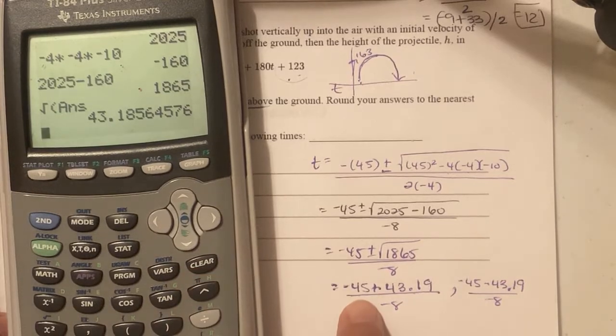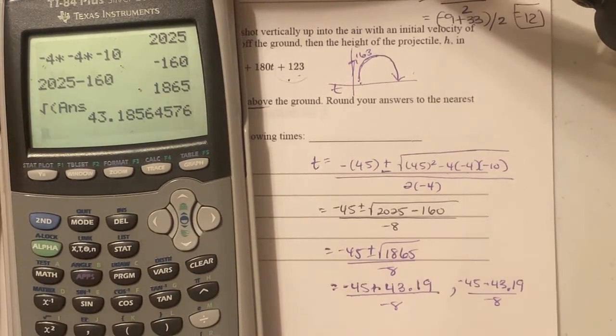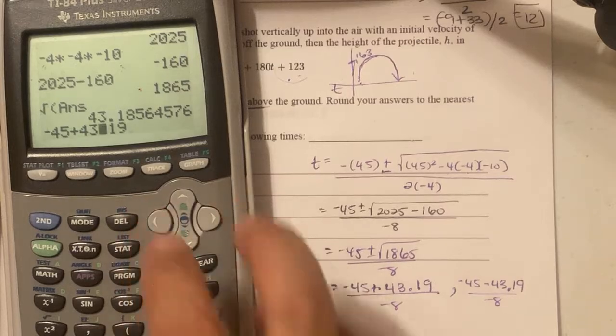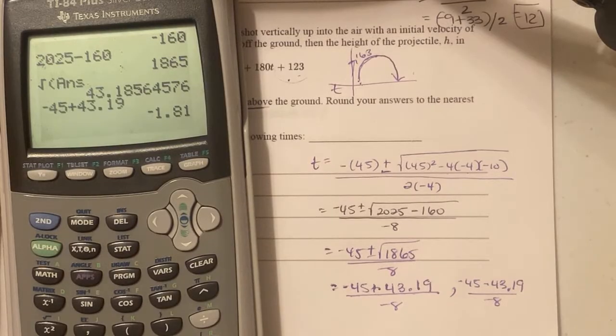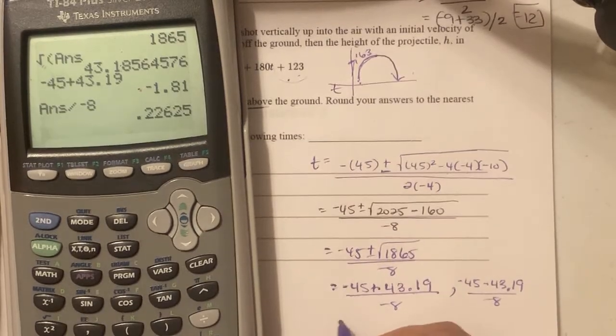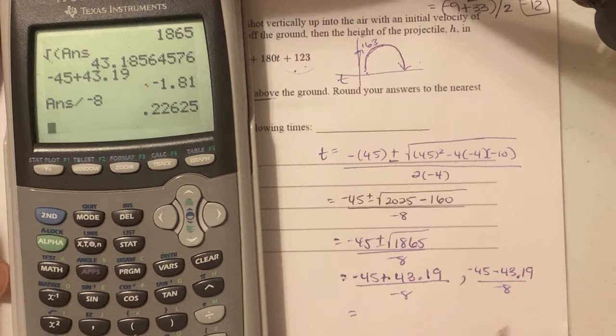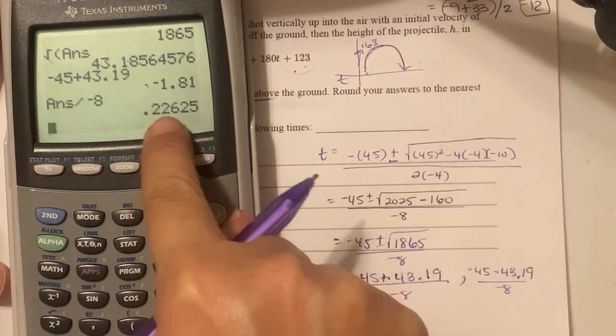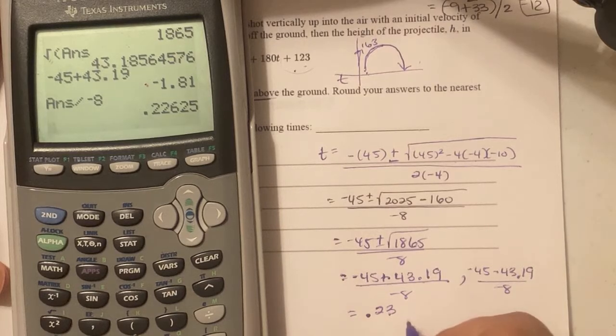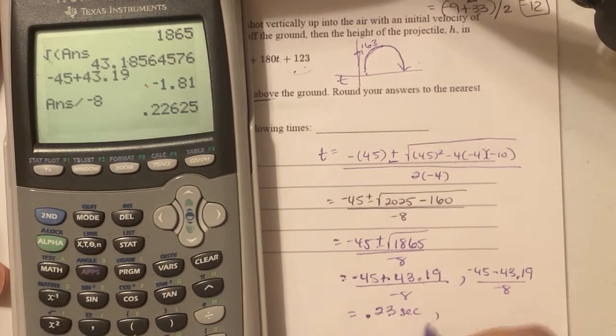So I'm short $45, but found 43, which makes me still negative. So negative 45 plus our 43.19 gives me negative 1.81 divided by negative 8. Our first time slot is at 0.23 because it's 0.226, so 0.23 seconds is our first one.